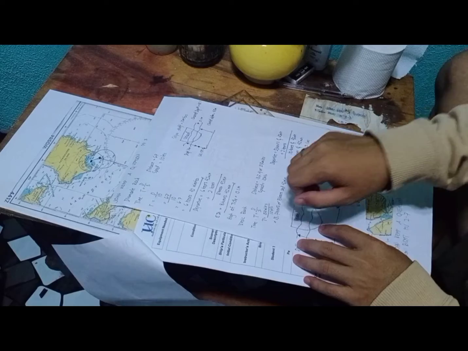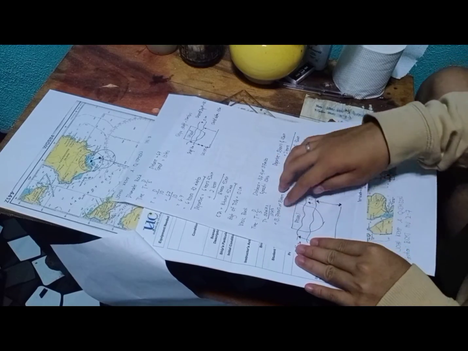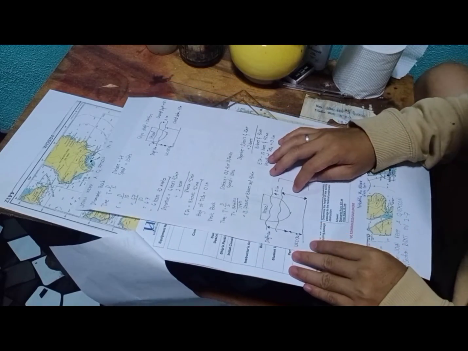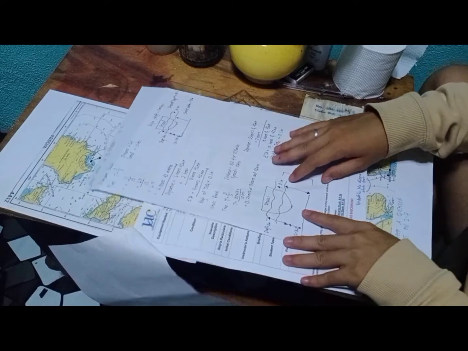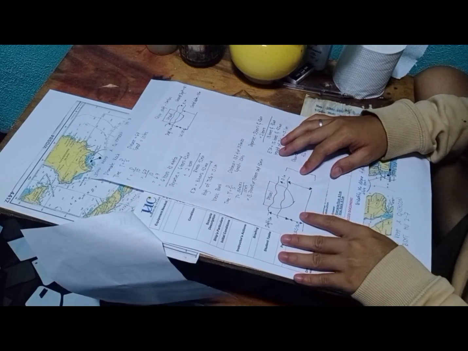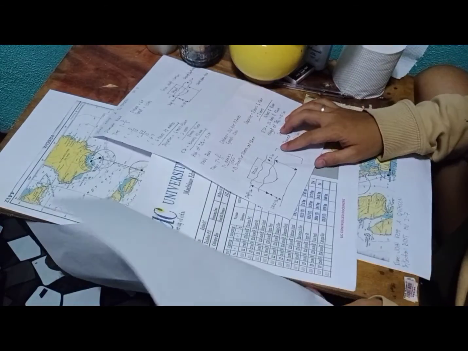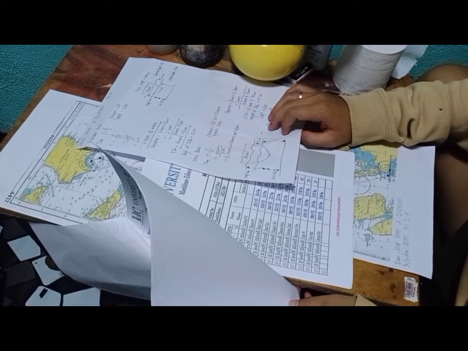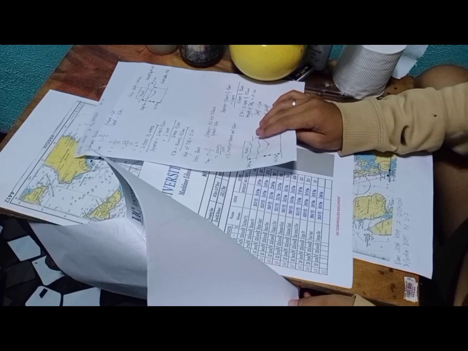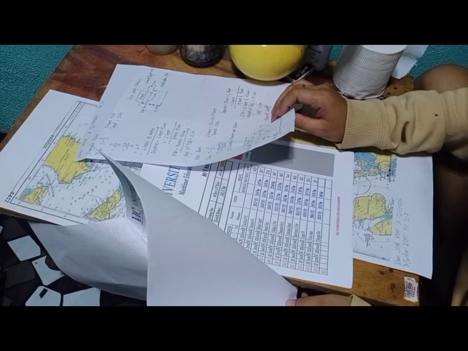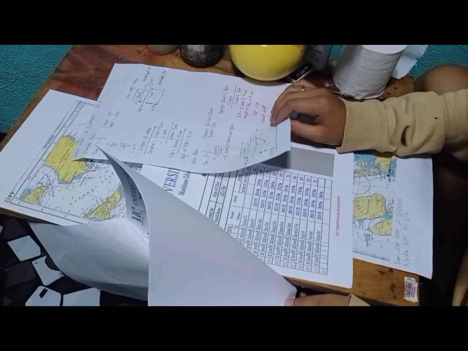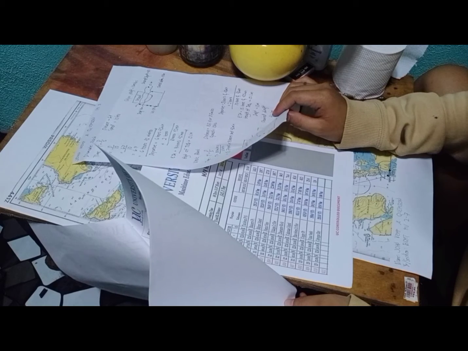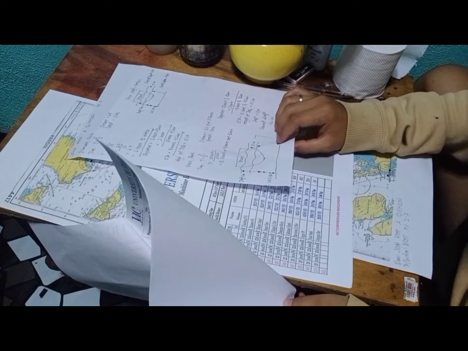So next we have our Virac Bank. Same procedure as the Diamante Rock. We have to use our scientific calculator. We have here 141.3 nautical miles minus the Virac Bank 3.9.